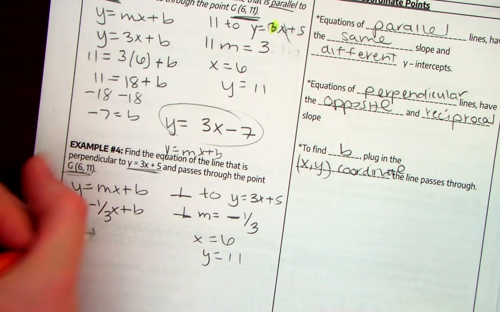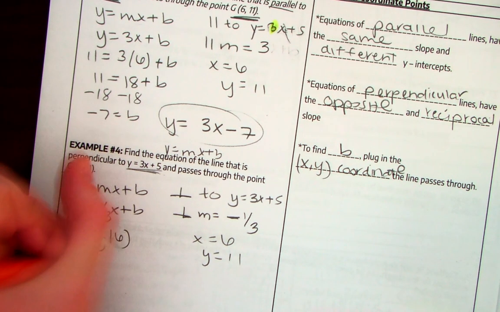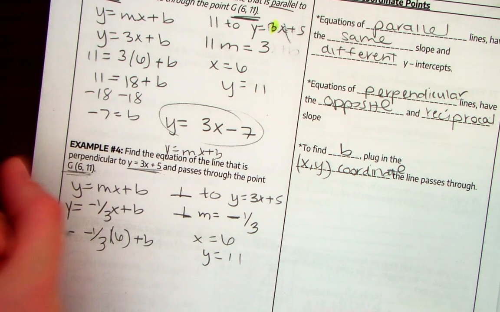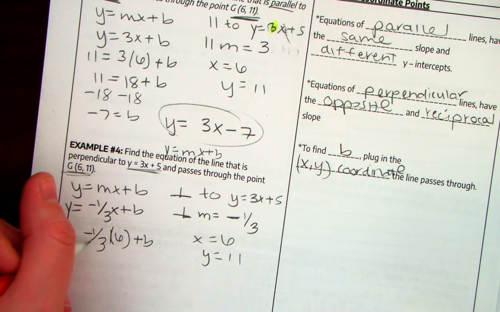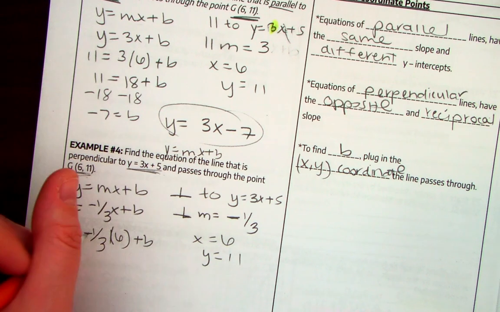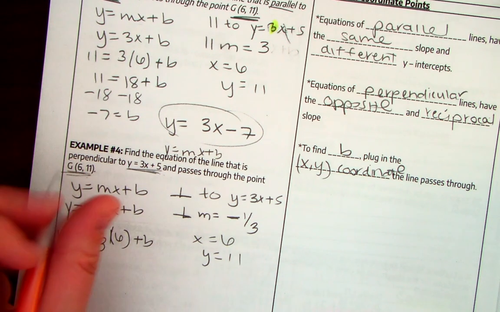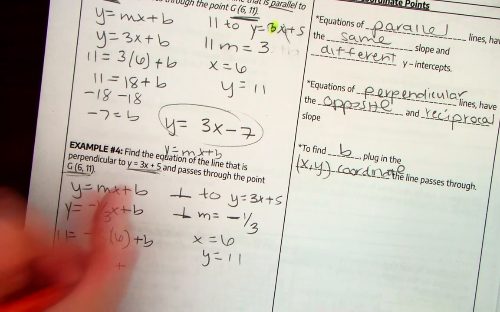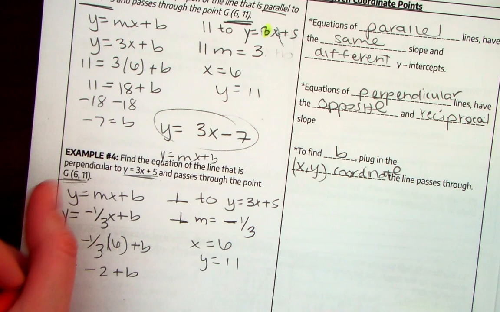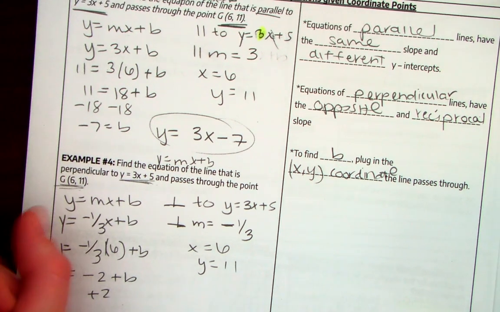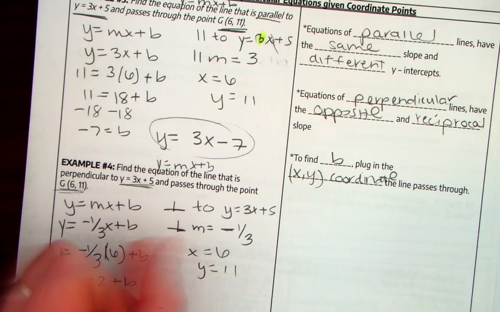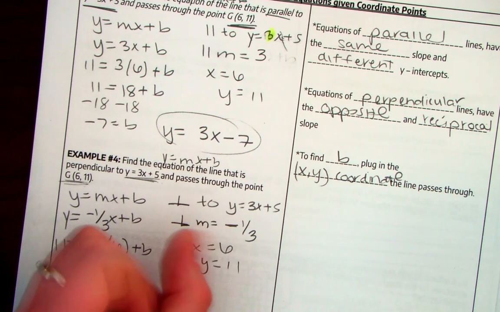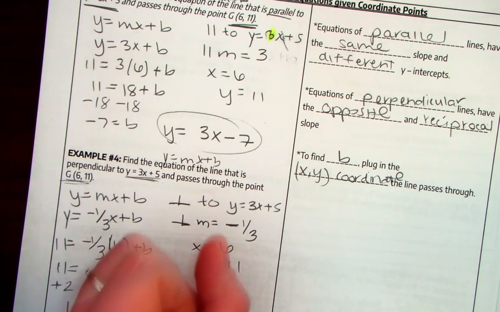So what I can do, again, is plug in x and y, and that's going to allow me to solve for b. So 6 times negative 1 is negative 6, divided by 3 is negative 2, plus b equals 11. Add 2, and you get 13 equals b. So the equation of this line is y equals negative 1 over 3x plus 13.